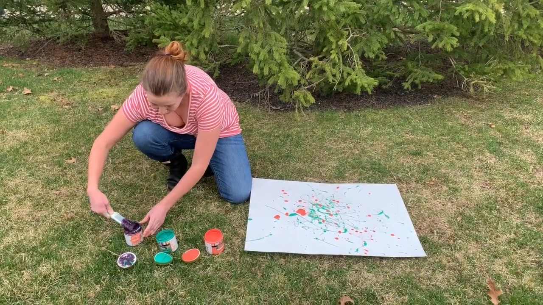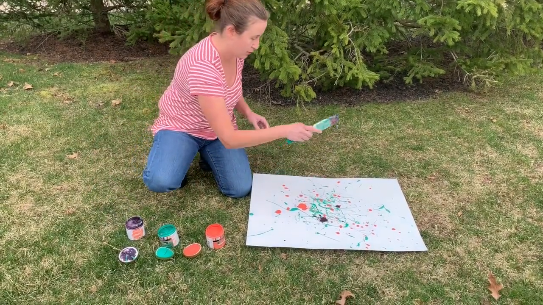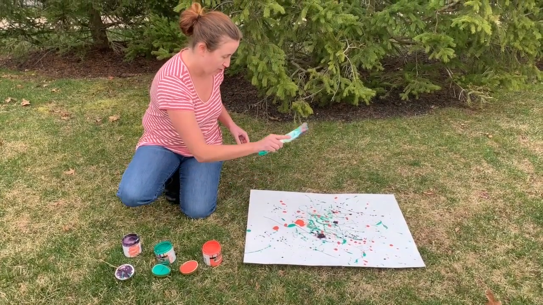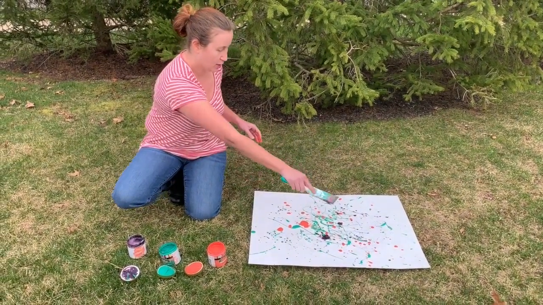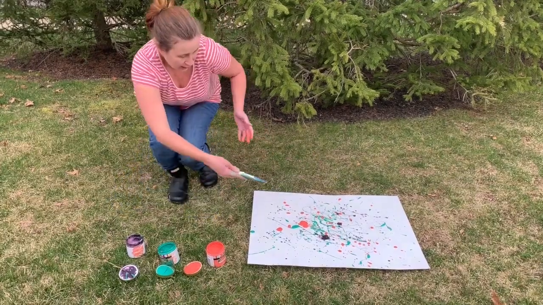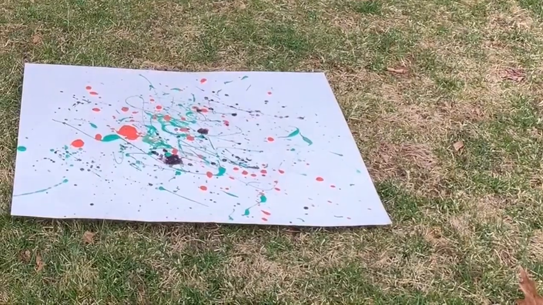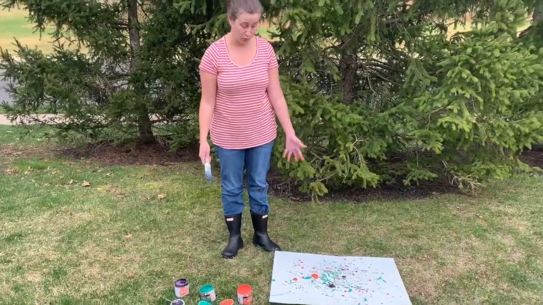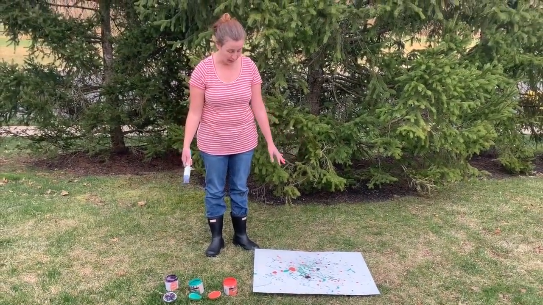So I'm just going to keep working on mine, getting all those different colors on there. And then, just like Jackson Pollock did, at some point I'm going to stand back and see if I feel like it's finished. And I like the way it is right now, so this is going to be my painting.